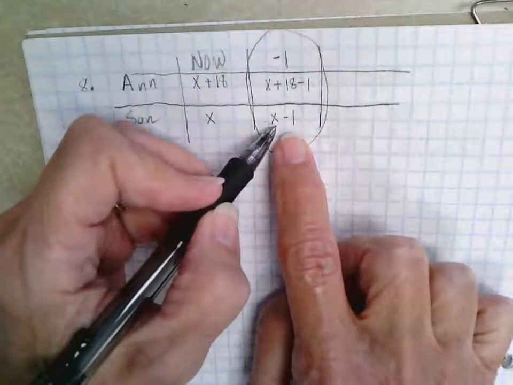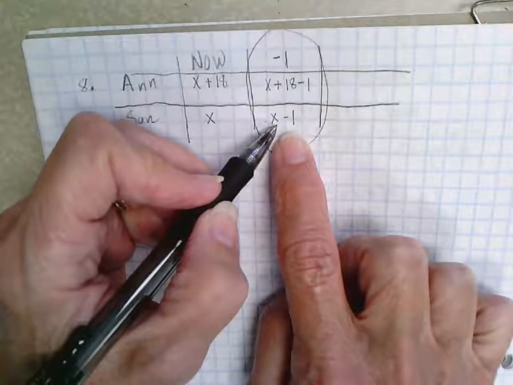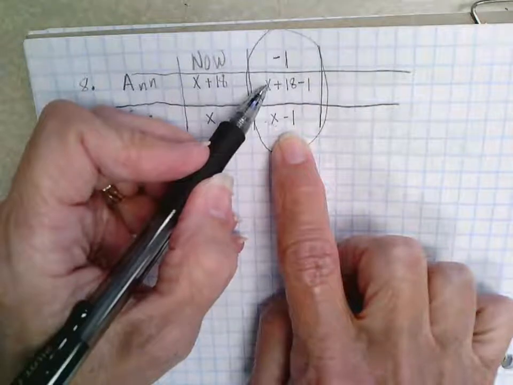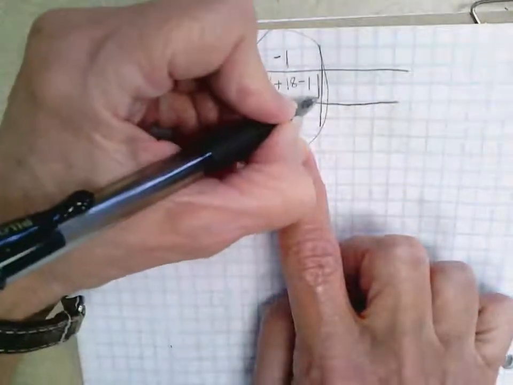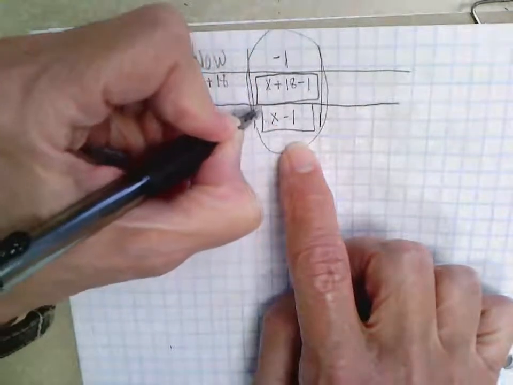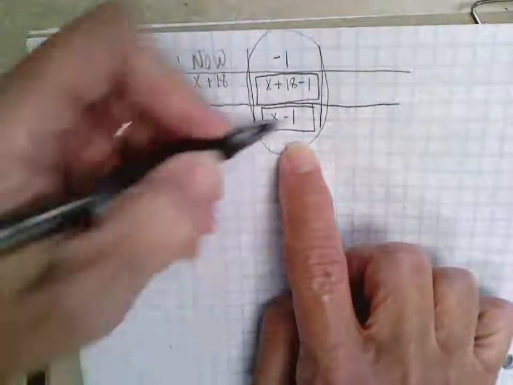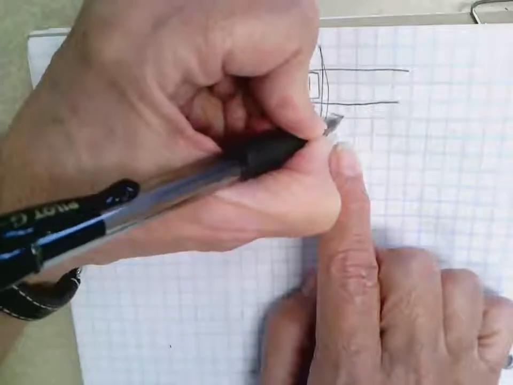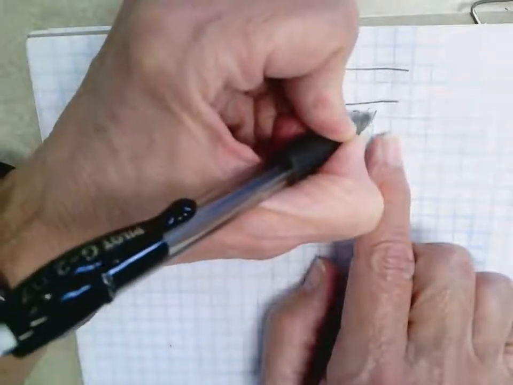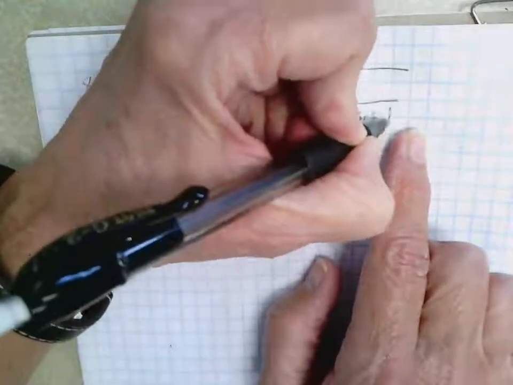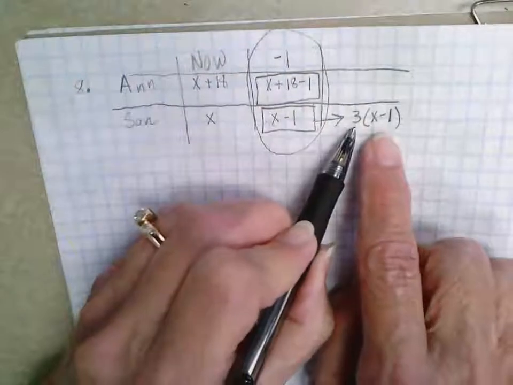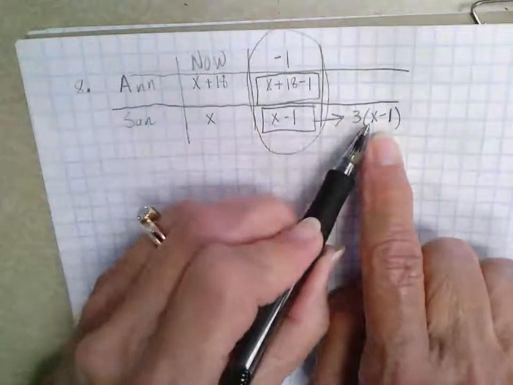So if we multiply this by 3, we should get Anne's age, which means that we can take these two expressions and simply by multiplying this one by 3, we should be able to set them equal to each other.